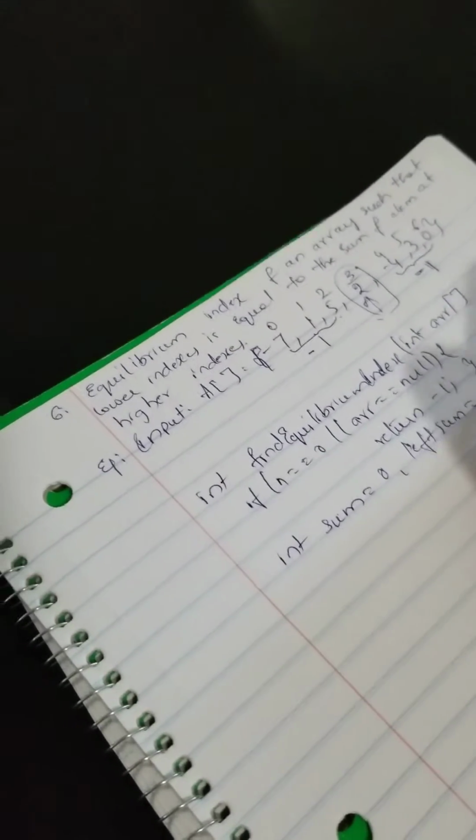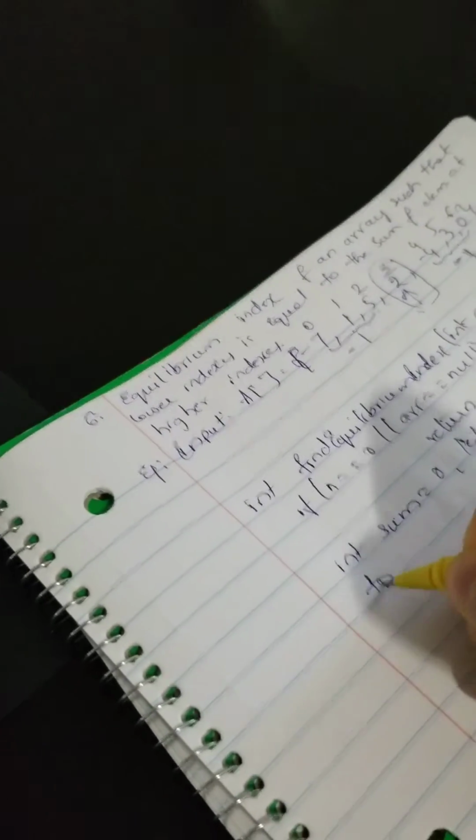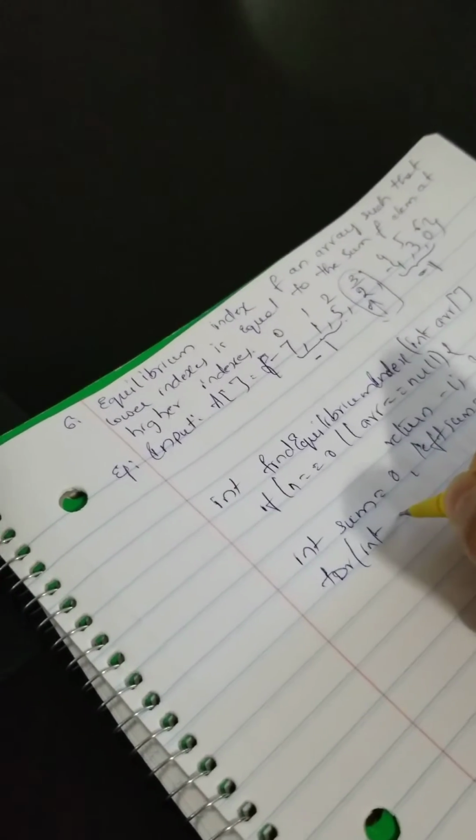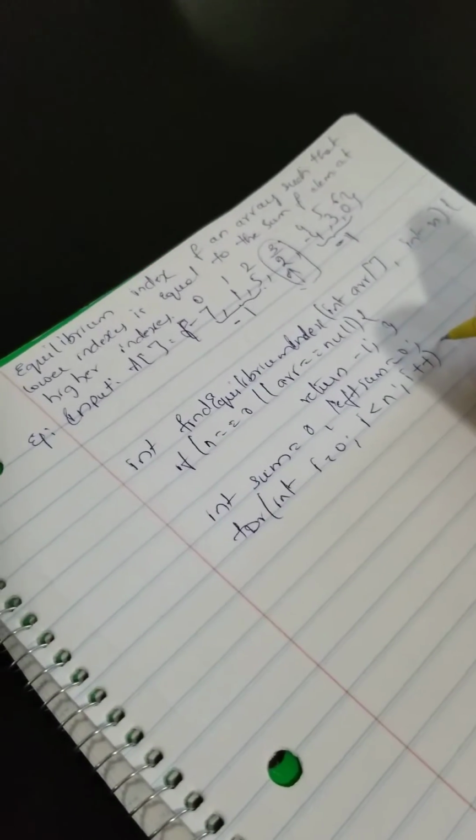Now we will have to find the sum of the array, and also we'll take another parameter called left sum. So what does this mean? For int i equals 0, i less than n, i plus plus, we will have to get the complete array elements and sum them. So that will be our sum first.